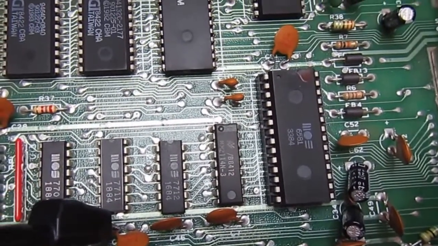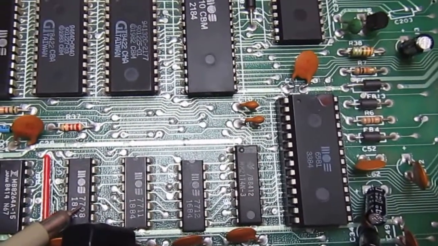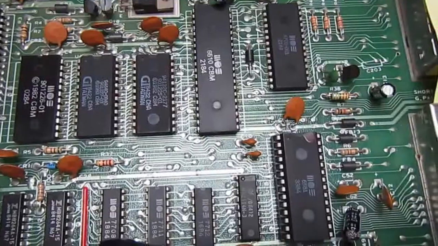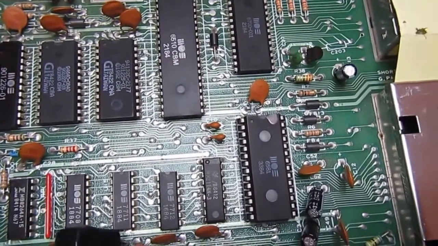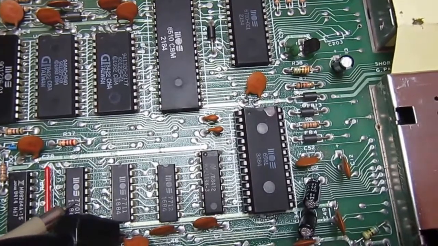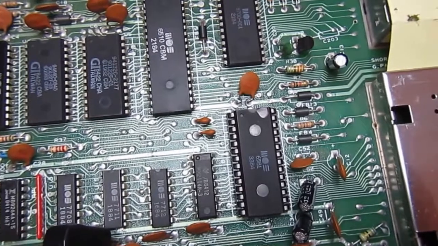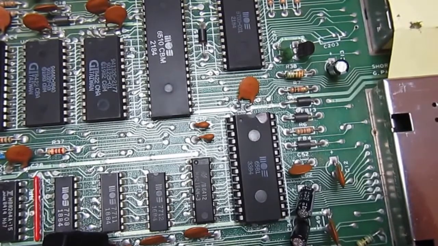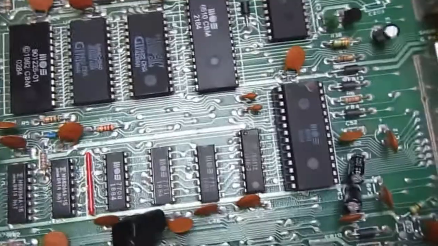They get the addresses from the CPU and they multiplex the addresses to the RAM chips. So basically these two chips take the full addresses from the CPU and send the column addresses to the RAM when the column address strobe is sent, and the row addresses to the RAM when the row address strobe is sent.